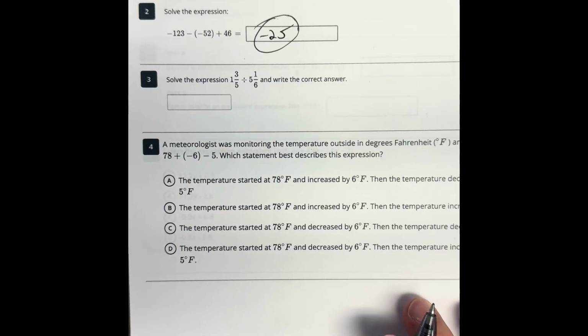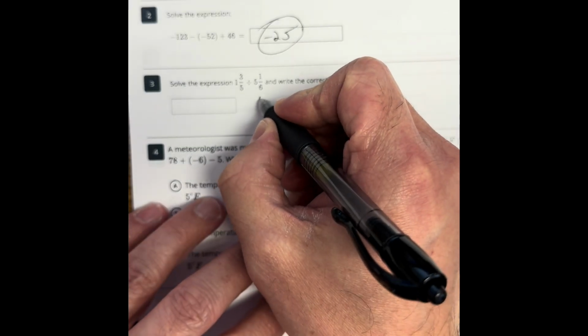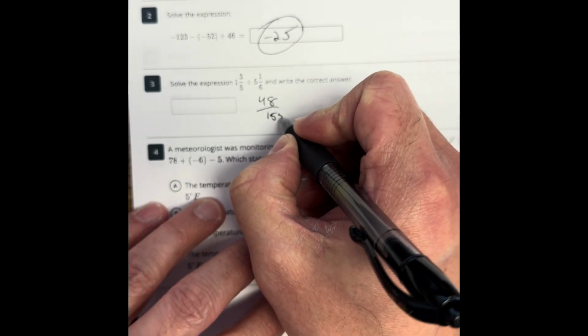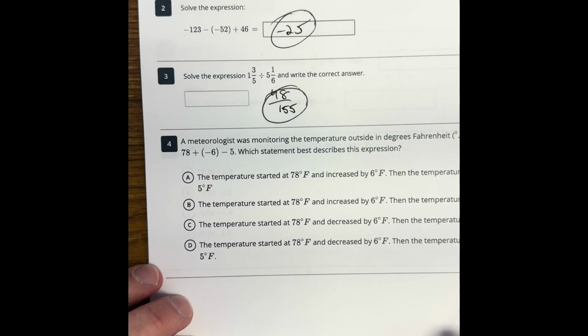Number three, solve the expression. We're going to go ahead and calculate that. This is going to be 48 over 155. And again, if you put that in the calculator, it's going to be good to go.